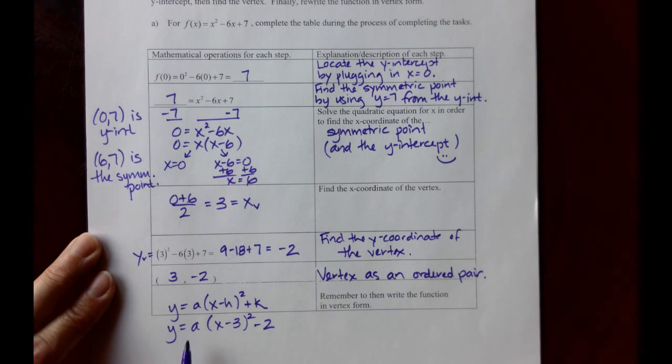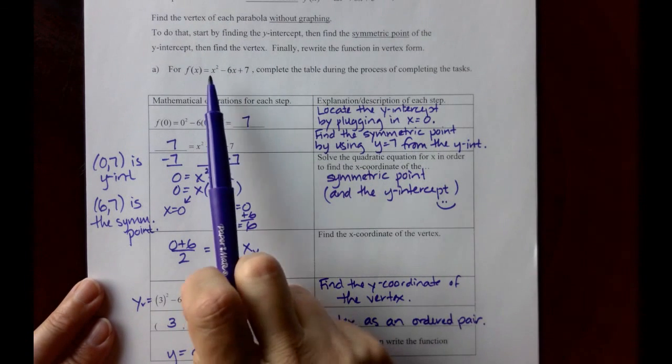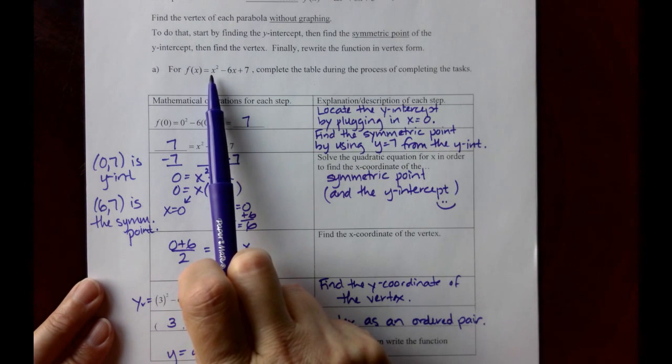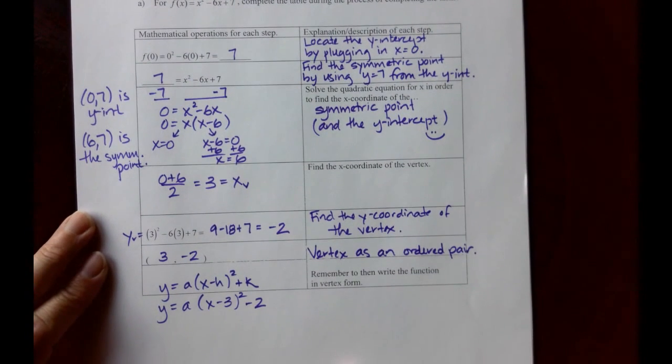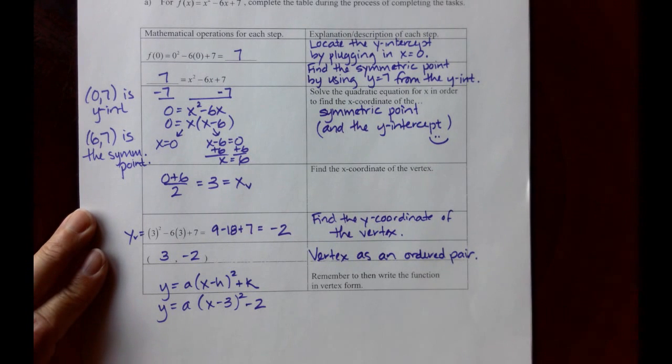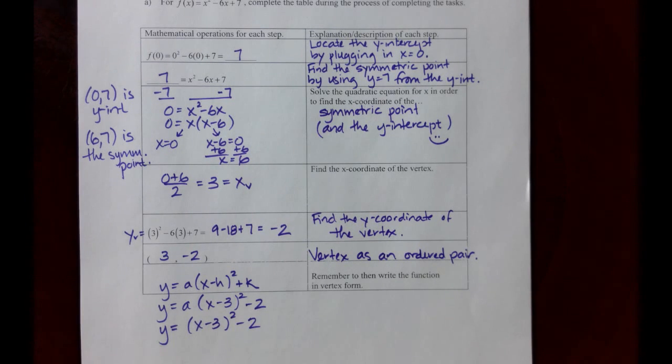We can go grab our a value from our original function. In the original function, we had f of x equals x squared, which means our a value is just 1. And the a value stays the same between both formats for the quadratic functions. So our a is 1, and you don't even need to write it out front. You can just have the assumption that it is there. And so y equals the quantity x minus 3 squared, minus 2.